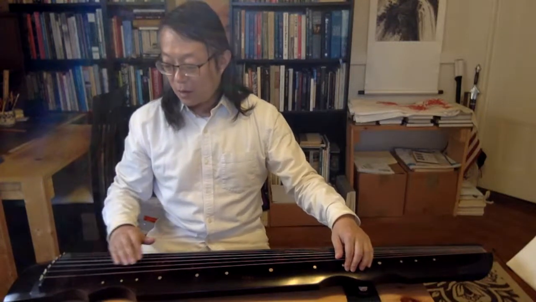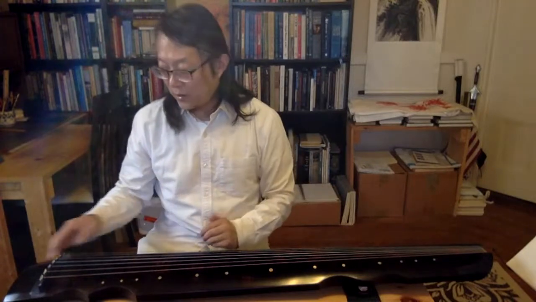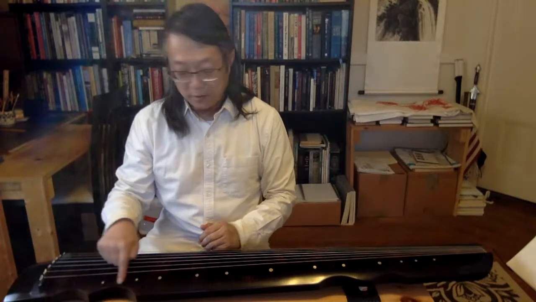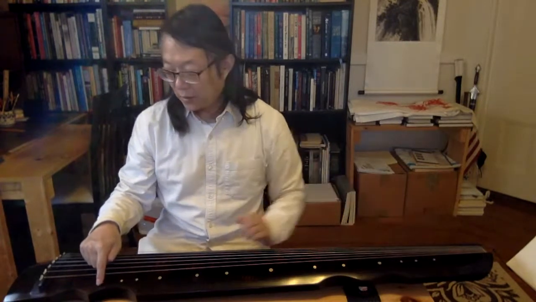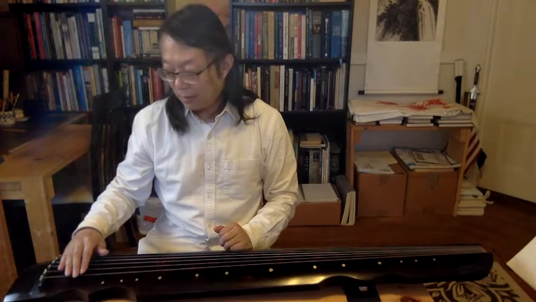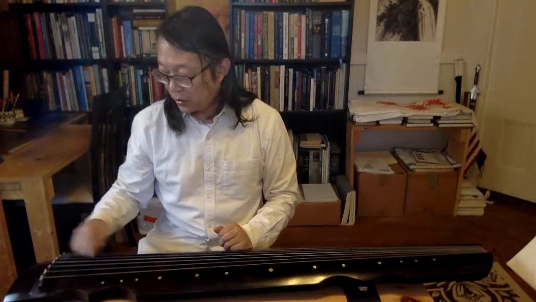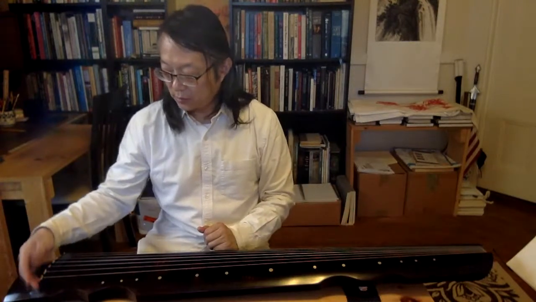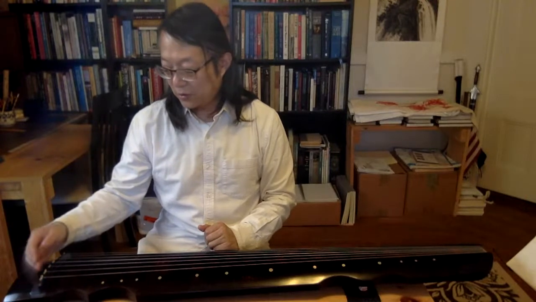Go. The plucking place normally should be in between the bridge and the first hui. So this is the first hui, and there are in total 13 of them. This is the bridge, called the Yueshan, which means mountain range in Chinese. The place where you pluck, whether it's go or tiao, should be in between.